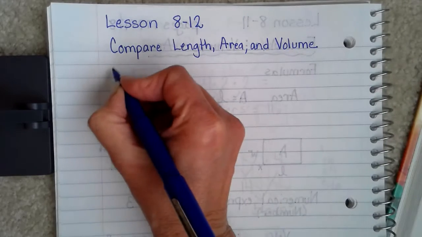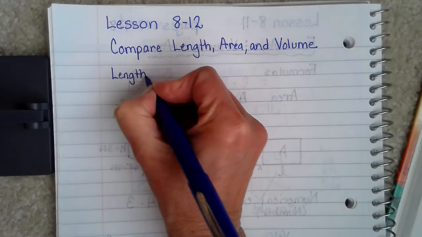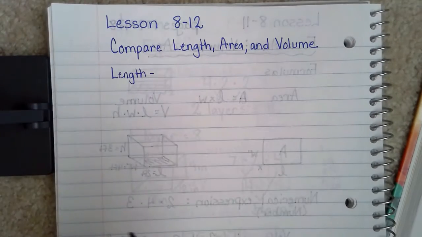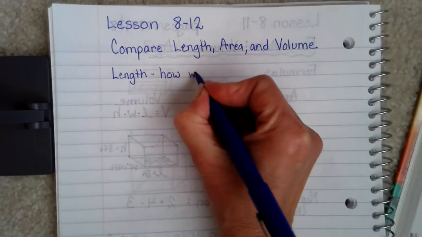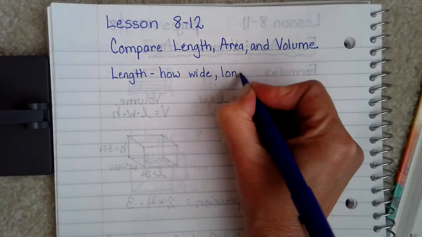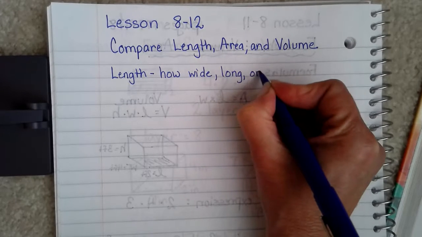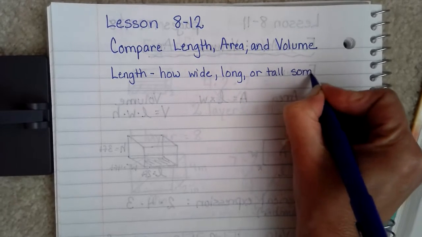All right, so length is when we are talking about how wide or tall or long something is.